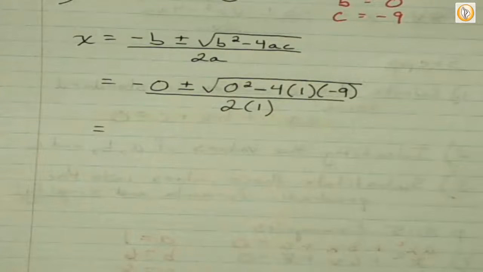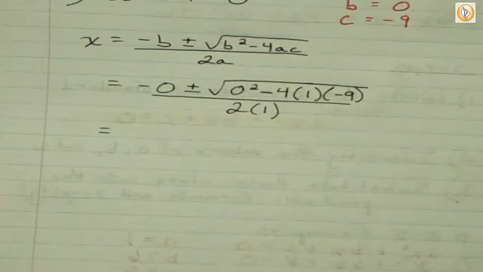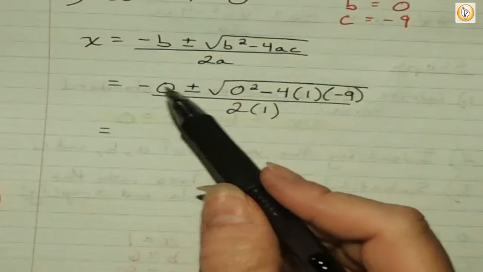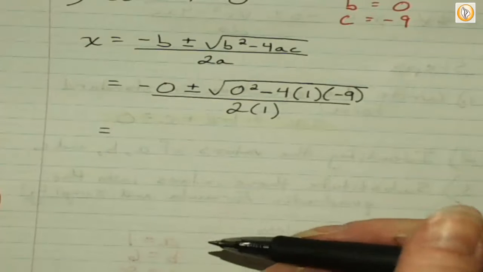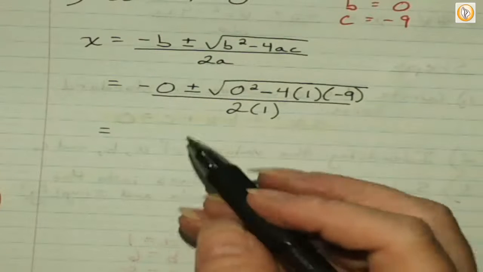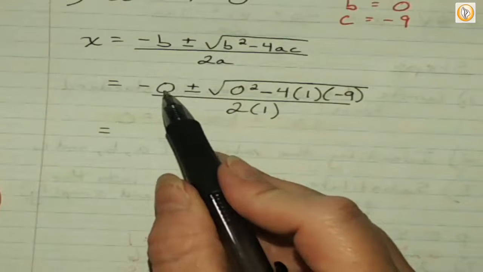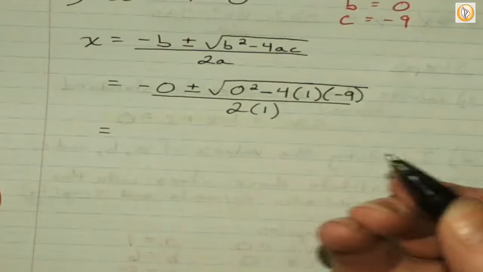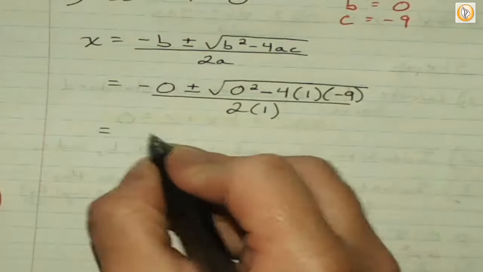Make sure you have everything plugged in correctly. These are notes. I'm writing everything out. Yes, we know that 0 is 0, negative 0, 0. In fact, at this point, we can even remove the 0 because there's nothing there. But there's nothing wrong with keeping it there.